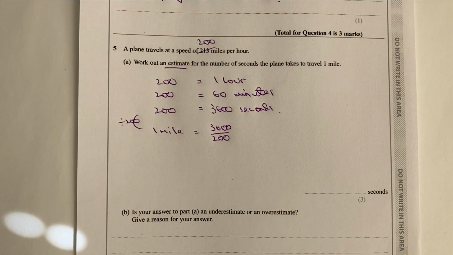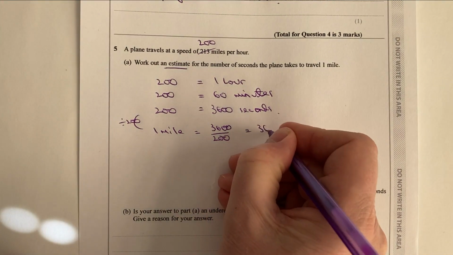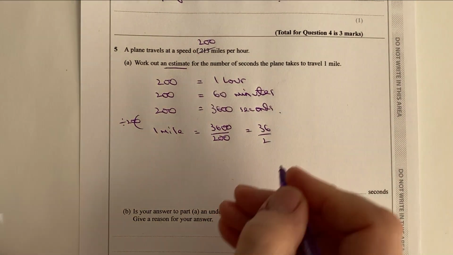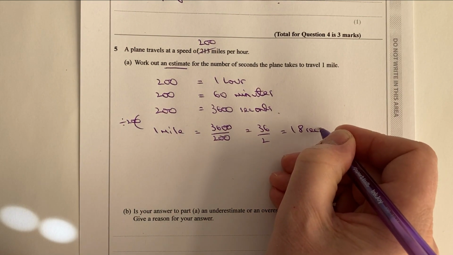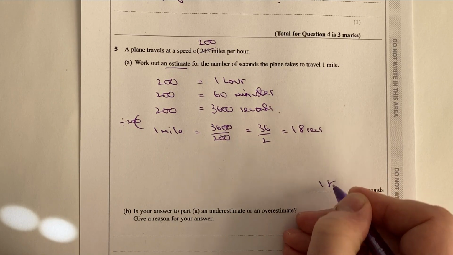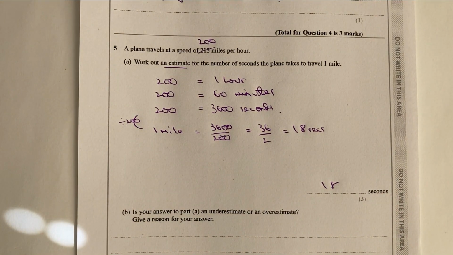Looks a little bit daunting, but it's not too bad, because effectively you can divide through by 100. So that's going to give me 36 over 2, then divide by 2, which gives me 18 seconds. Okay, so it would take 18 seconds to travel 1 mile. Hopefully that's all right for you.